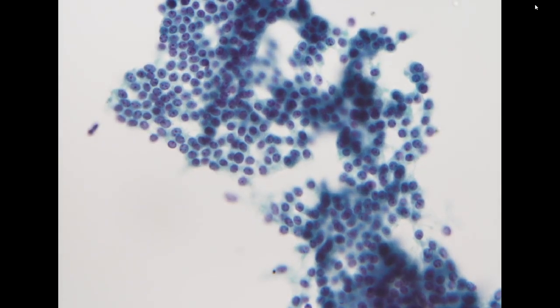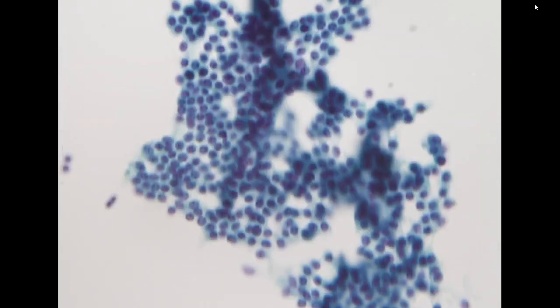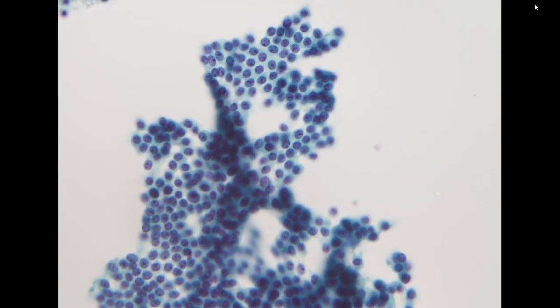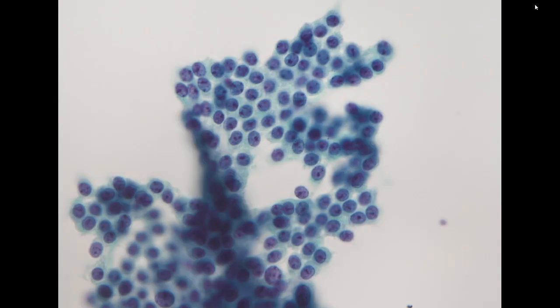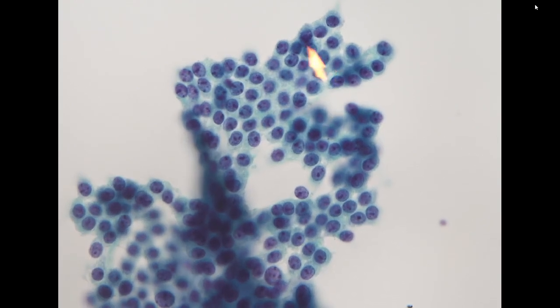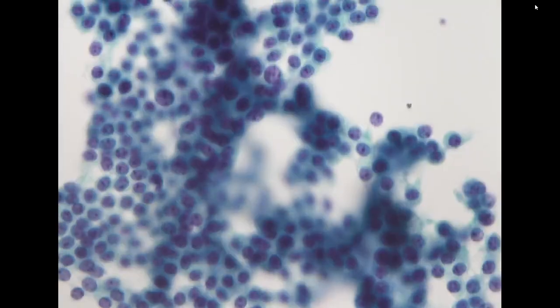So when you see something like this, you need to think about what other tumors can occur in the pancreas. So this is most likely a neuroendocrine tumor. Neuroendocrine tumor is now universally considered malignant in the pancreas, whether it is grade 1 or grade 2, it is still malignant. We have these very uniform nuclei with finely granular chromatin pattern. So I think this is a neuroendocrine tumor.